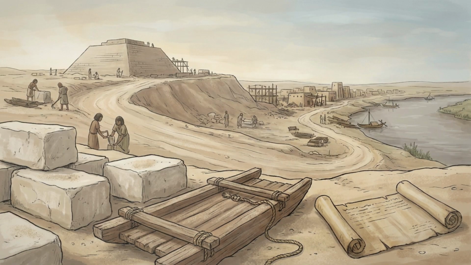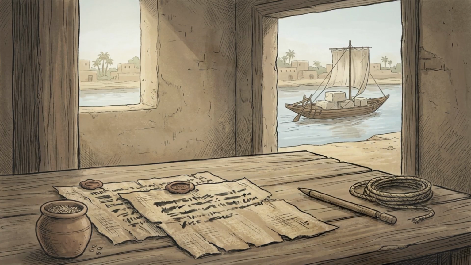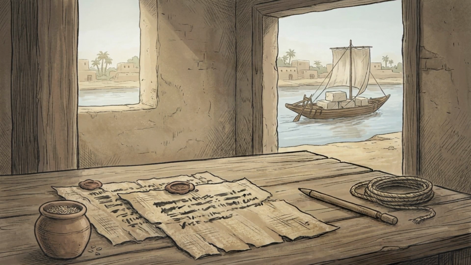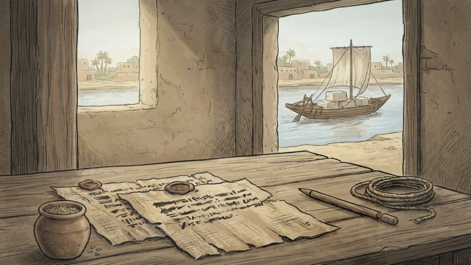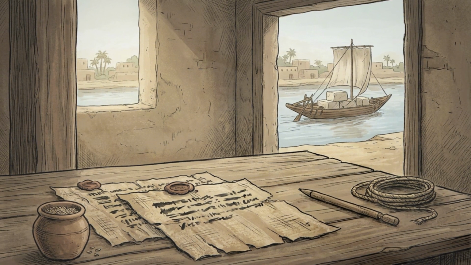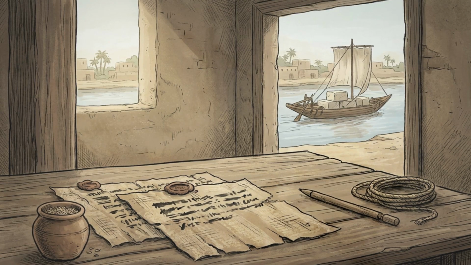At Giza, enormous quantities of material had to be quarried, shaped, moved, supplied to working areas, and incorporated into construction. The surviving monuments show the result. Other evidence lets us look at parts of the system behind it.